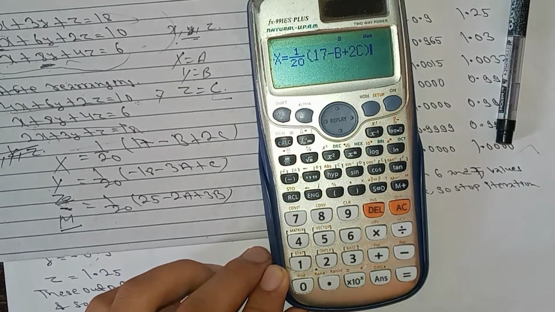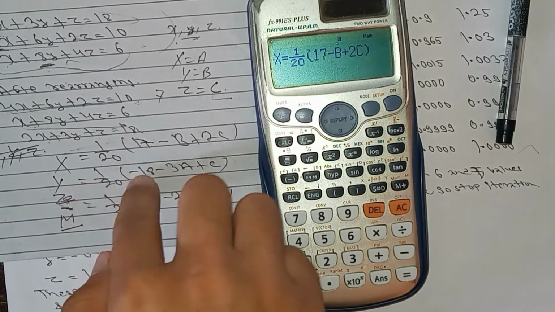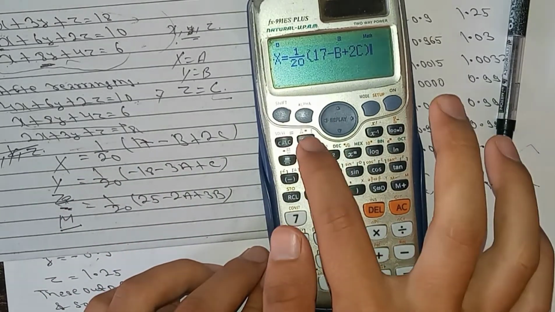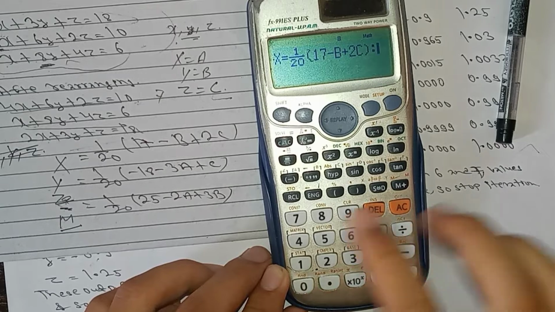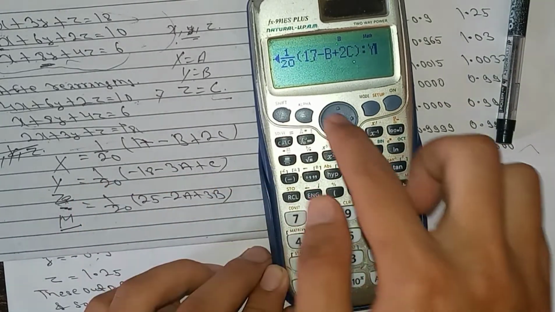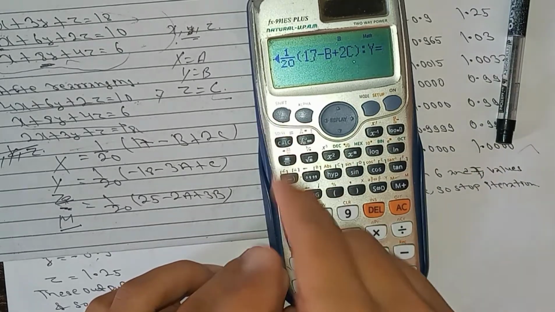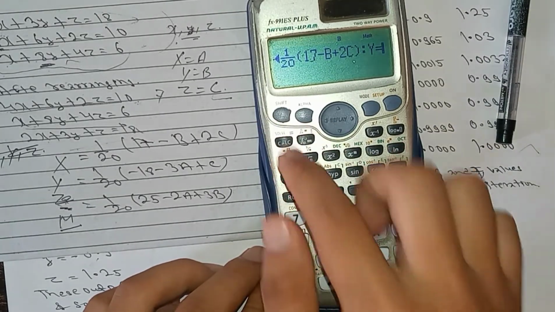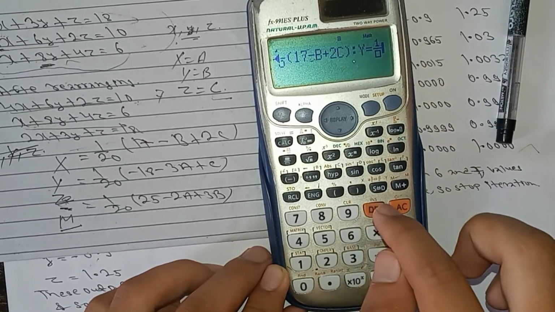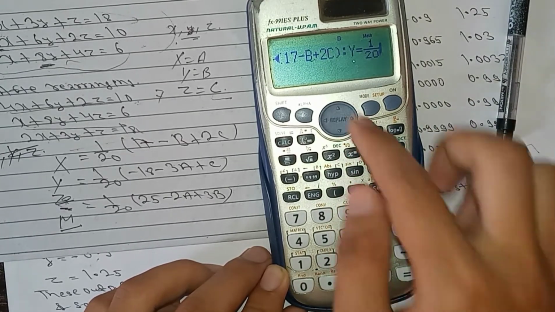Then after this, we have to write the term of the next equation. For this, press alpha and this colon. Again here we have y, so press y, and then equal to, press alpha. Then 1 by 20, and again this.